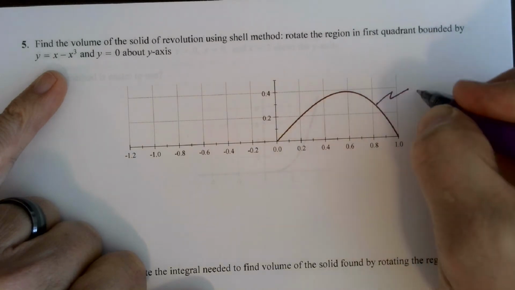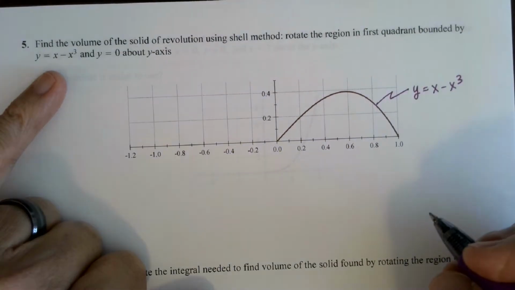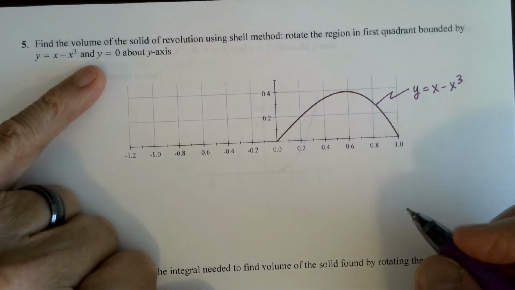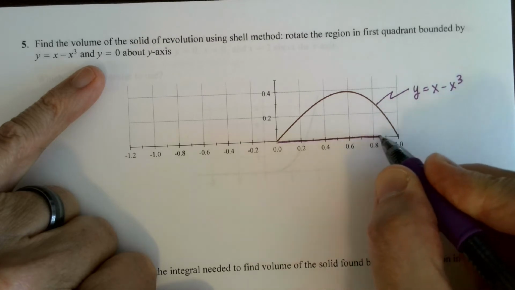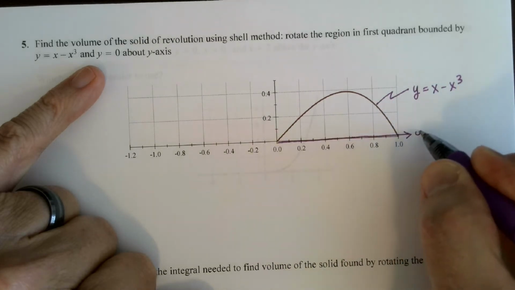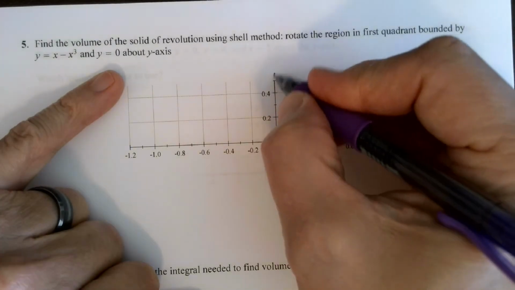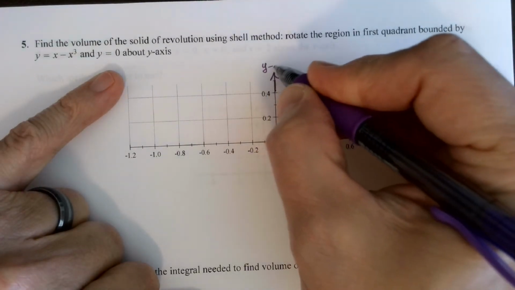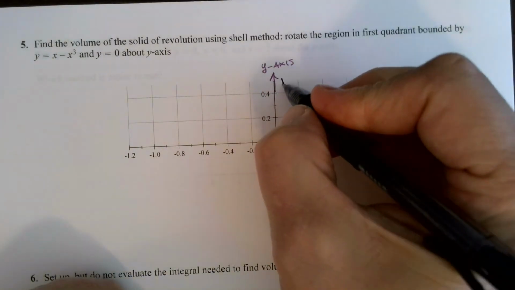That's this graph right here. And y equals 0, which again is the x-axis. And we're going to do that about the y-axis. So here's the y-axis right here. And we'll rotate that about the y-axis.